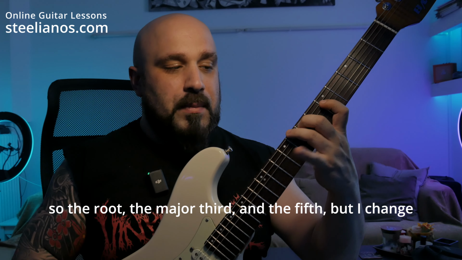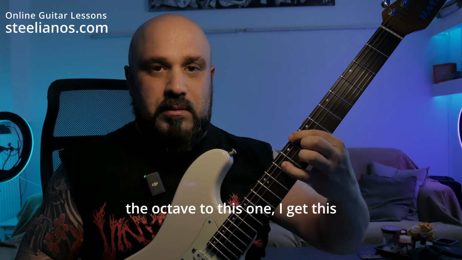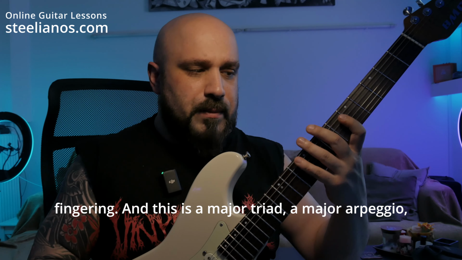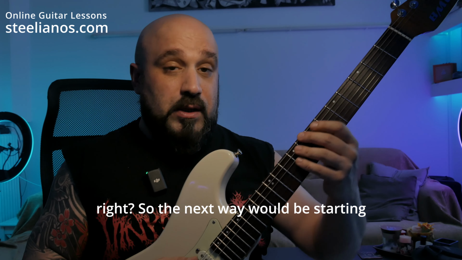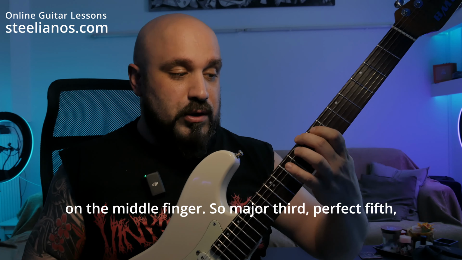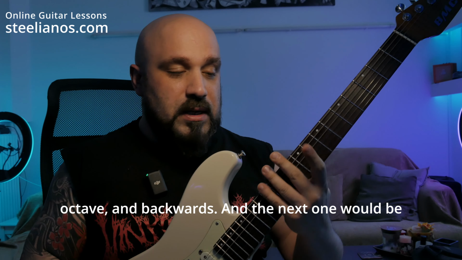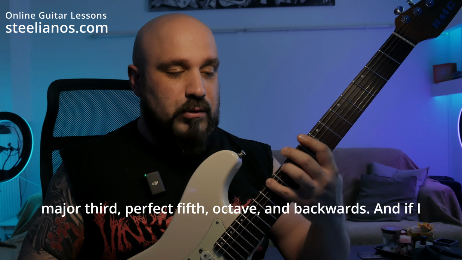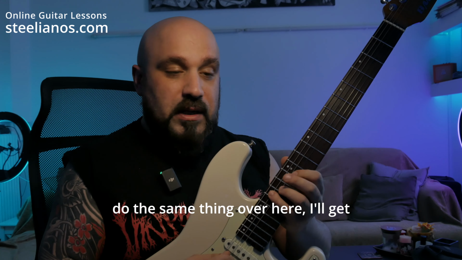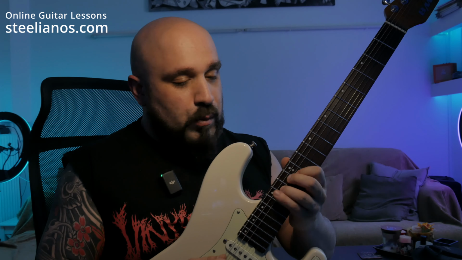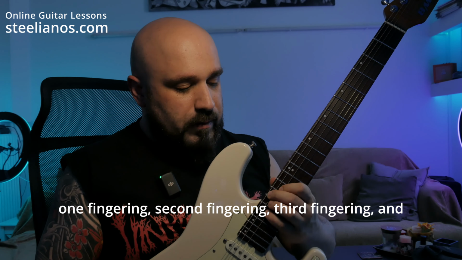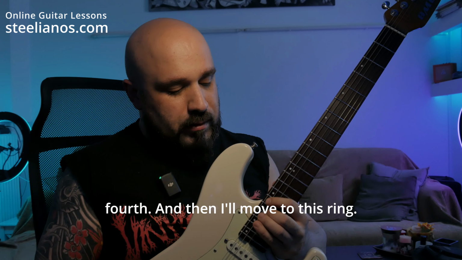so the root, the major 3rd, and the 5th, but I change the octave to this one, I get this fingering, and this is a major triad, a major arpeggio, right? So the next way would be starting on the middle finger, so major 3rd, perfect 5th, octave and backwards. And the next one would be major 3rd, perfect 5th, octave and backwards. And if I do the same thing over here, I'll get one fingering, second fingering, 3rd fingering, and 4th.